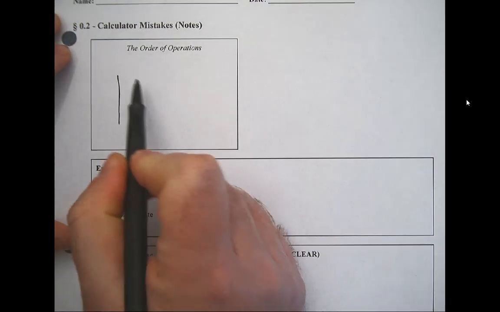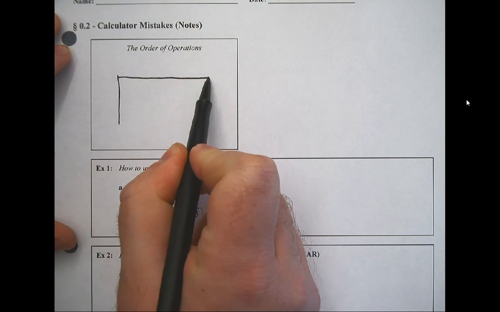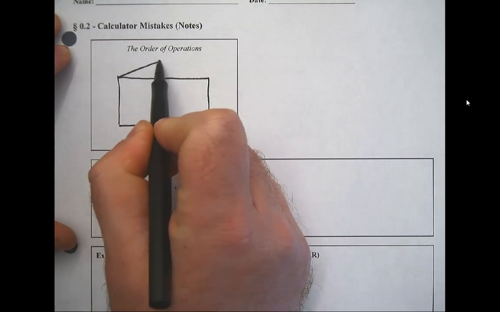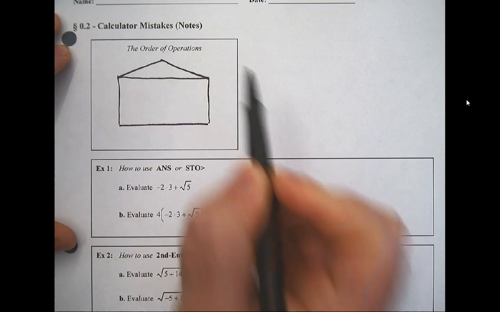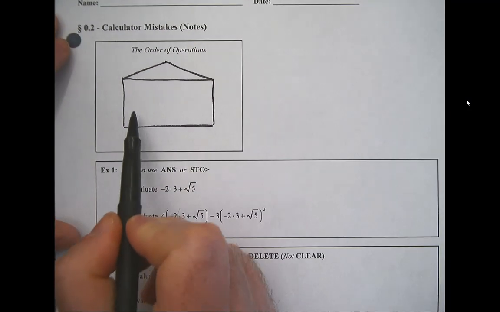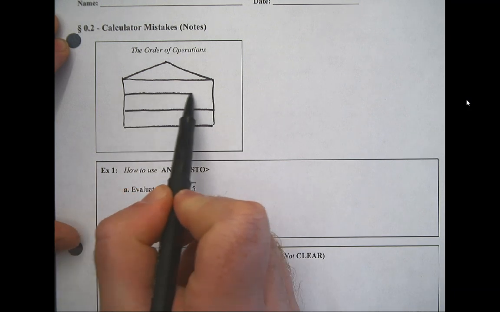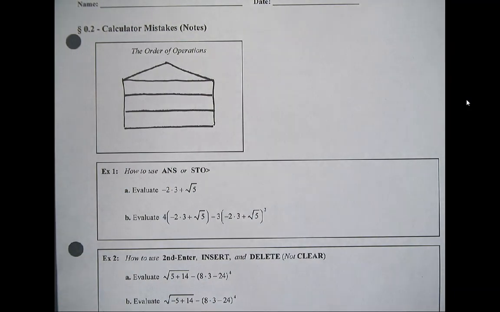Now this house has 3 floors, and it has an attic. Or a penthouse, I guess, depending on how you look at it. I guess it's probably the penthouse because of how powerful it is at the top. So the order of operations house, the simplest operations start at the bottom.